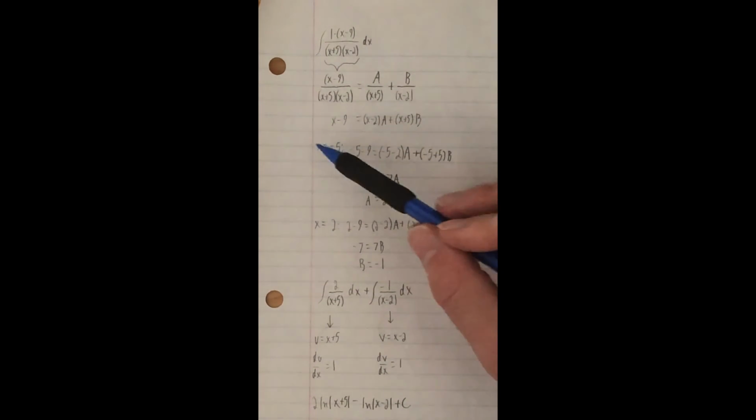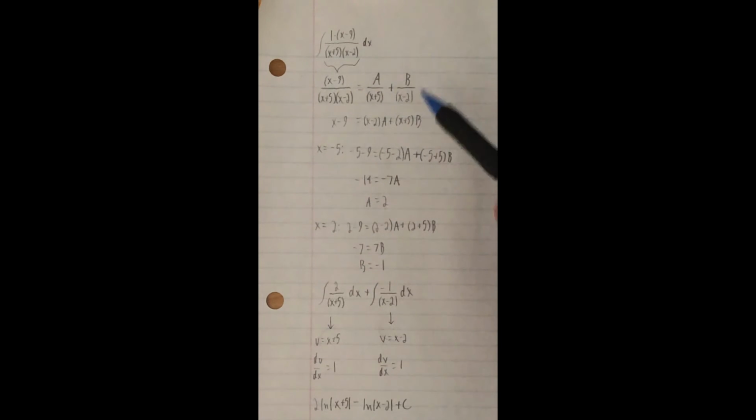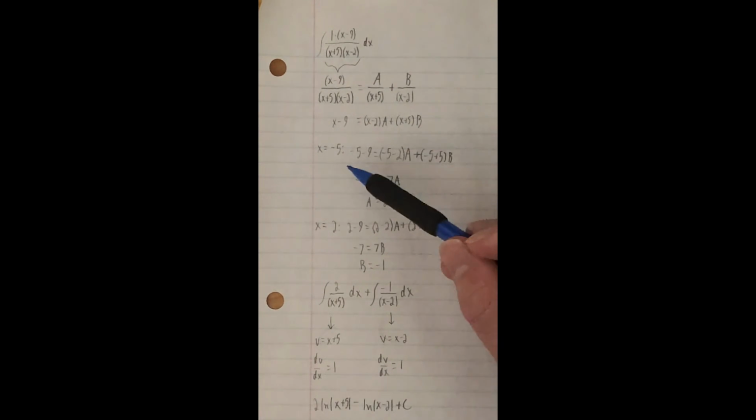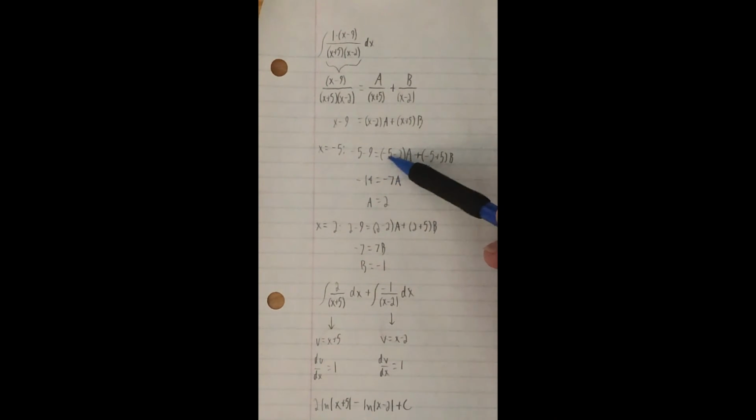So we're going to put x equal to minus 5 to cancel out the factor on b. So we're going to have minus 5 minus 9 equals (minus 5 minus 2)a. And then this factor is going to be 0. So we have minus 14 equals minus 7a, so a is equal to 2.